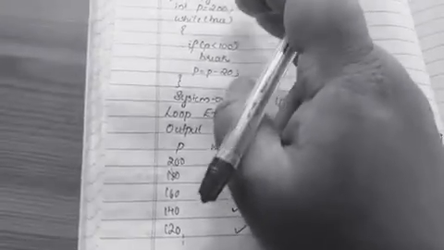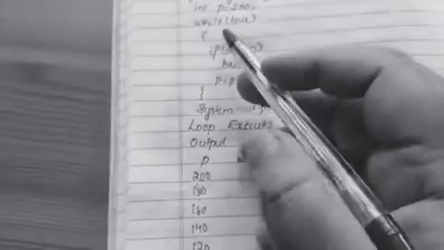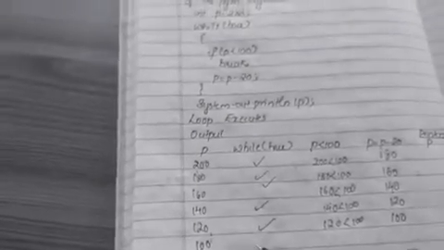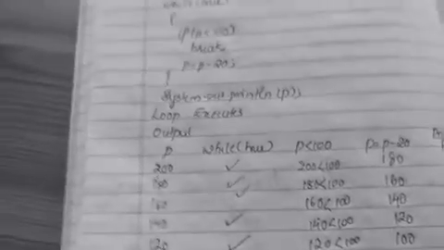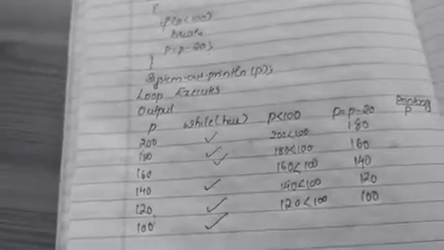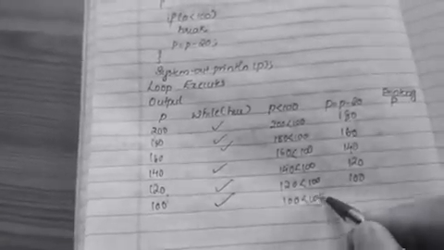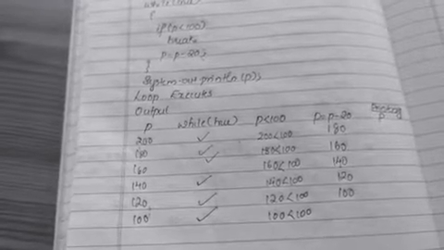Again we go to the loop with the value of P. What is it? 100. We will check with that value, that is while true. While P equal to 100 is true. Since the condition is true, we will come inside the loop. That is, if P less than 100. Is 100 less than 100?